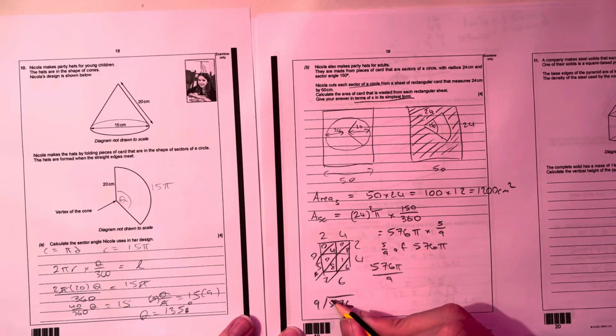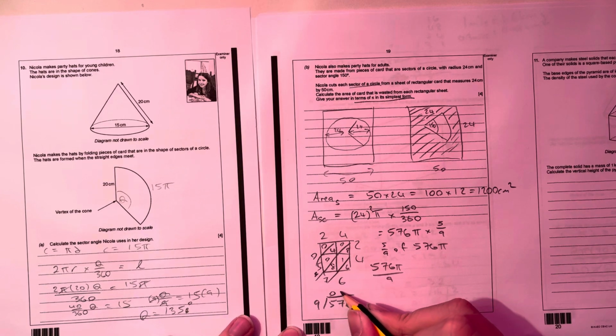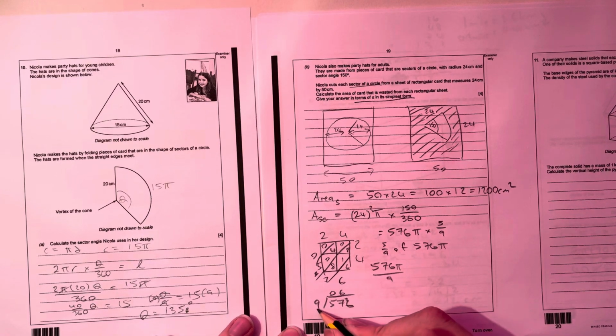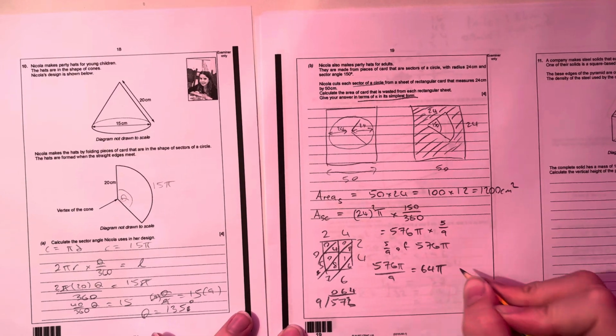So how many 9s in 5? None. How many 9s in 57? So we can get to 54 with 6 of them, with 3 left over. How many 9s in 36? That is 64. So this is 64 pi.